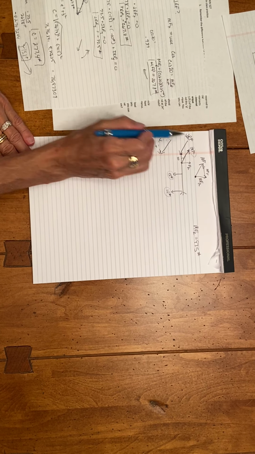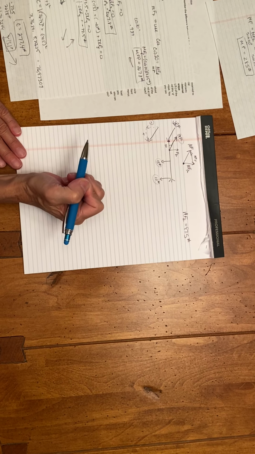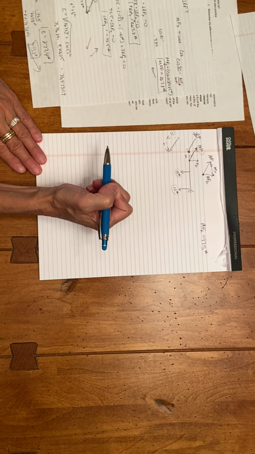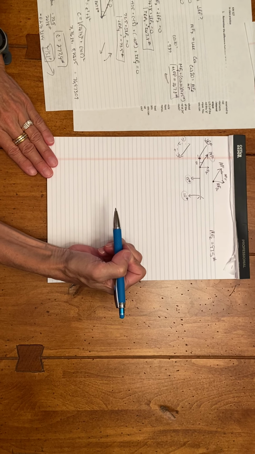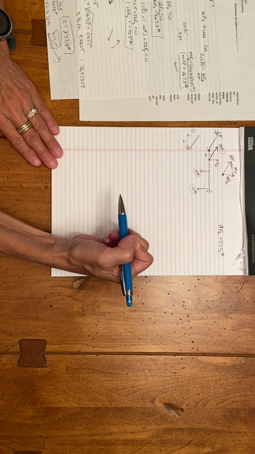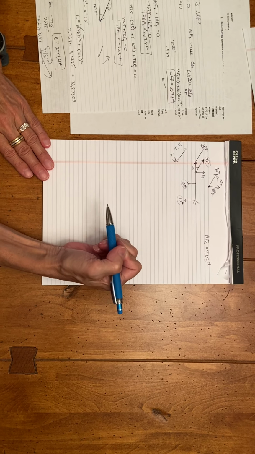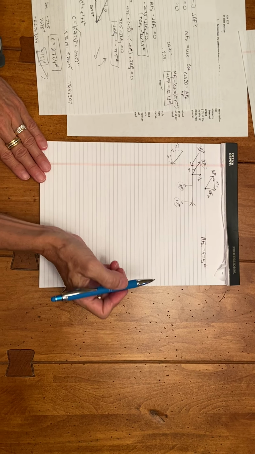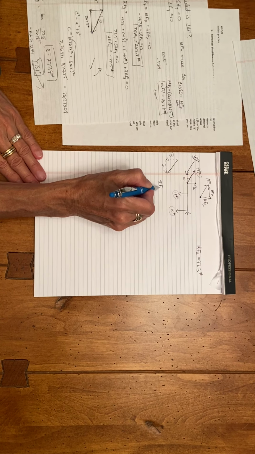To calculate this joint reaction force, I will need to find both the x and y components. So I will sum the forces in the x direction to find the joint reaction force in the x direction, and the same thing for the y, and then I will use Pythagorean theorem to find the magnitude. So let's begin by first summing the forces in the y direction.